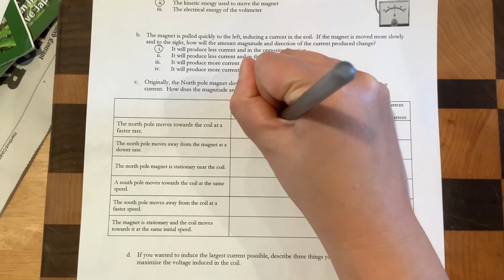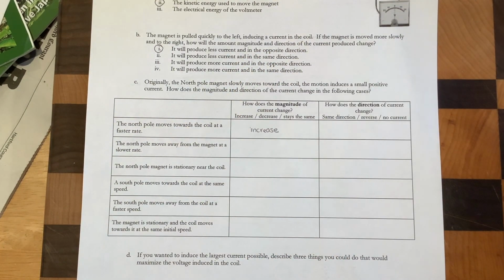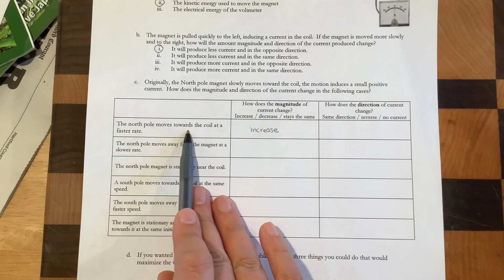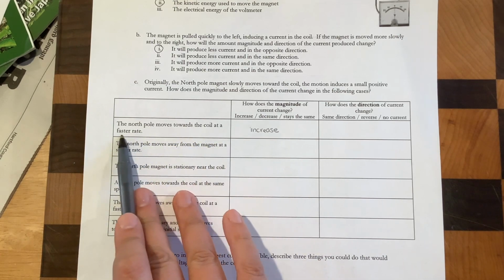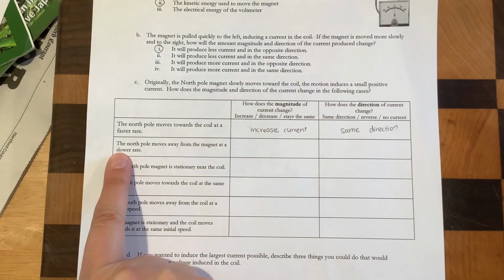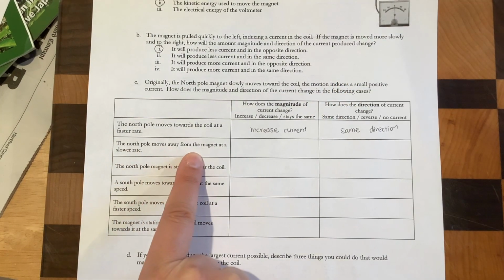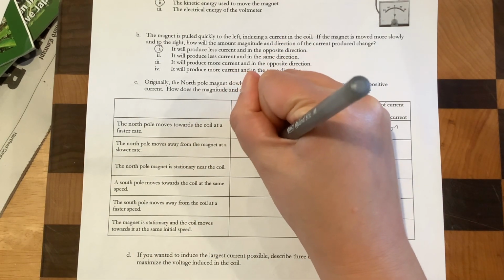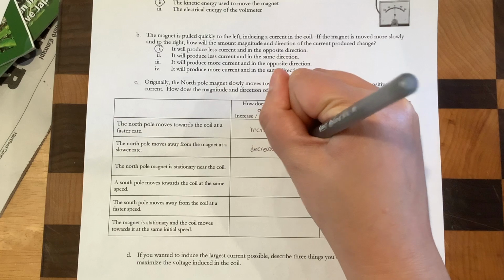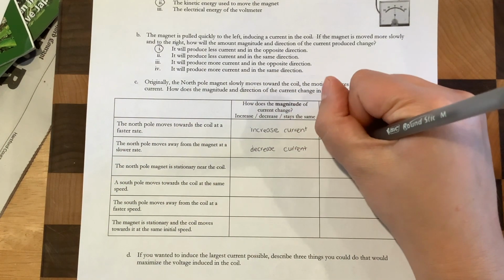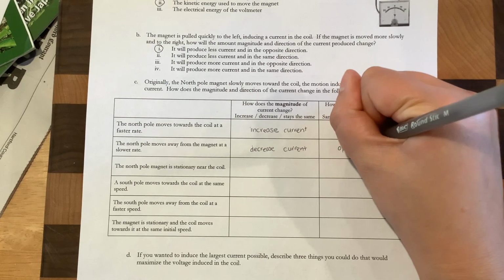So it increases the magnitude of the voltage. There were no other changes in here, so it's still moving towards the coil. It's just going faster. So this is the same direction. If I move it slower and away, slower means you're putting less kinetic energy in, so you're going to get less current out. And the away instead of towards is going to mean the opposite direction of current.